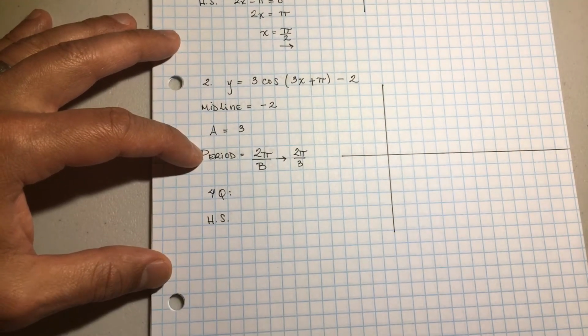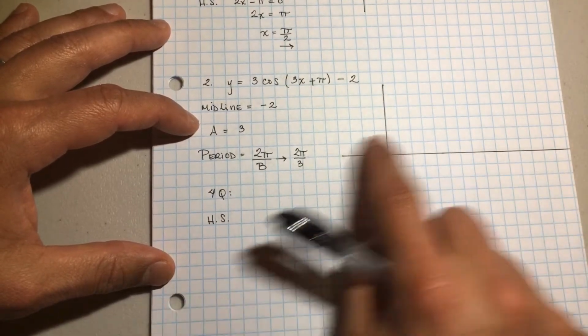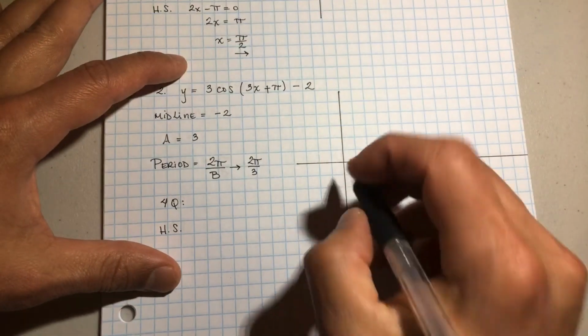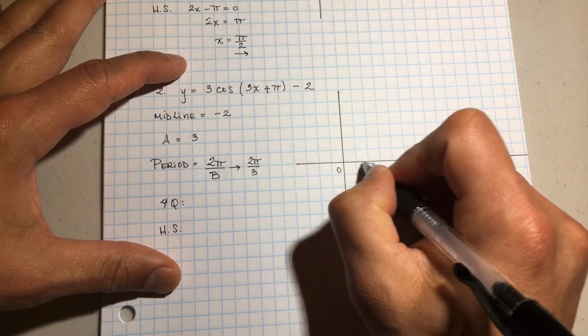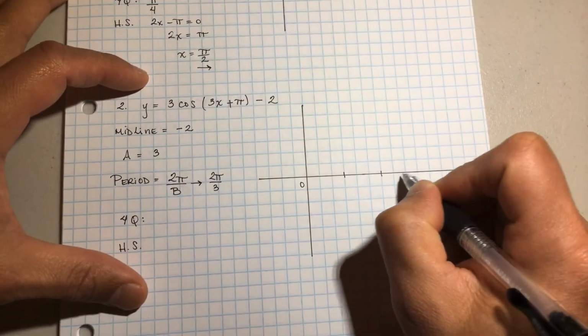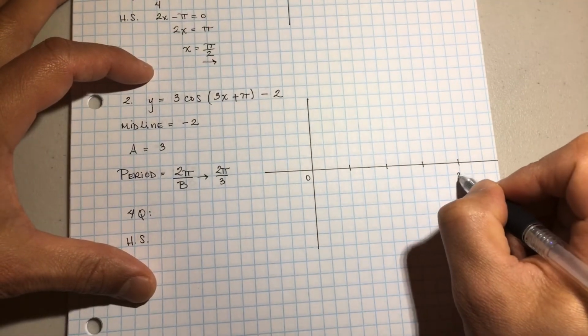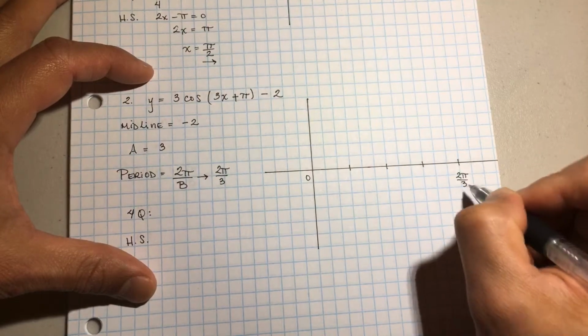Cool. So what does that mean? By the time I get to over here, I end up at 2 pi over 3. Well, it's going to look kind of weird, but it's okay. So 1, 2, 3, right there. 1, 2, 3, right there. 1, 2, 3, 1, 2, 3. There it is. So by the time I get over here, it should be 2 pi over 3.